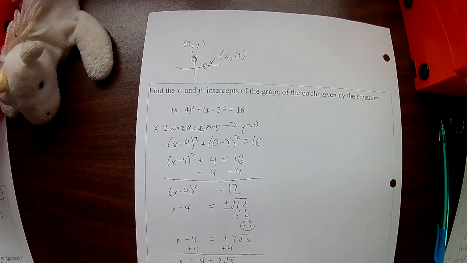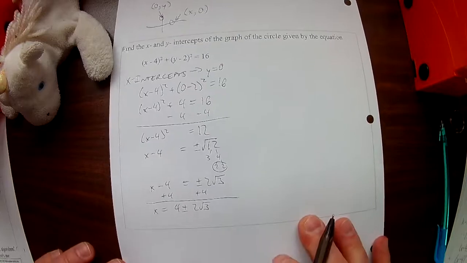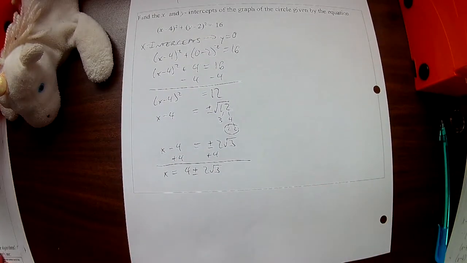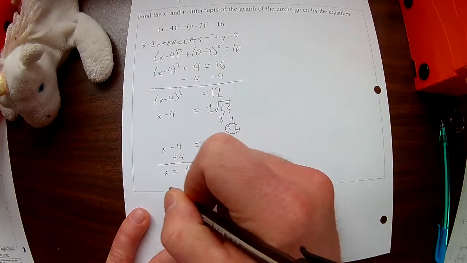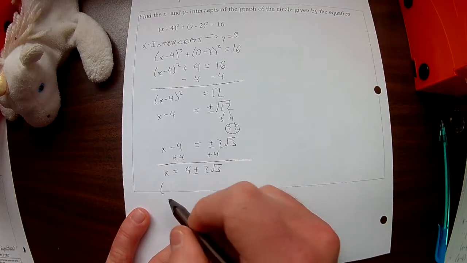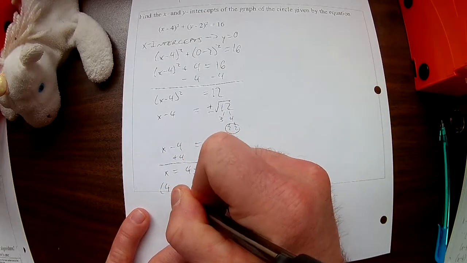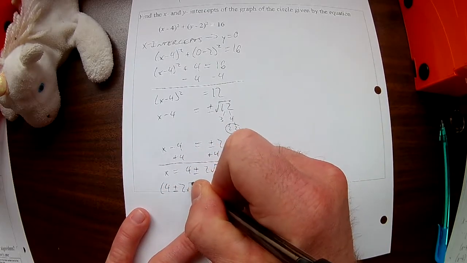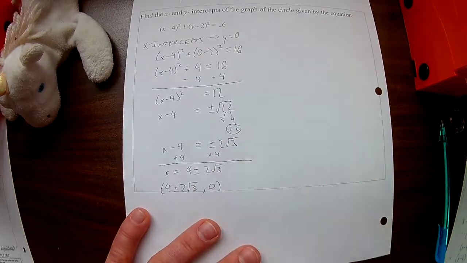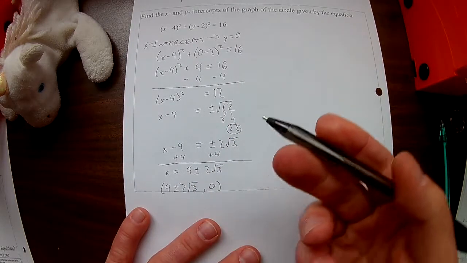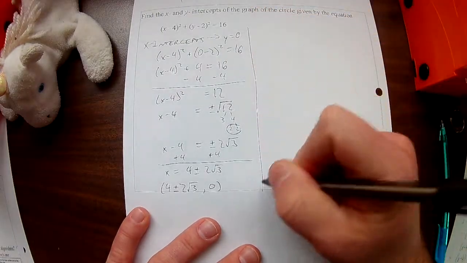If it really bothers you to leave it like that, go ahead and grab a calculator. 4 plus 2 root 3, 4 minus 2 root 3. And really what we should do is say the intercepts are at 4 plus or minus 2 root 3, comma, 0. You just want to identify that comma 0 thing.